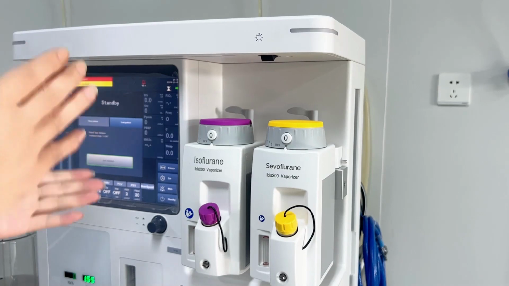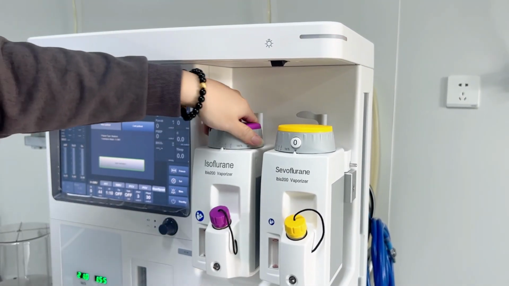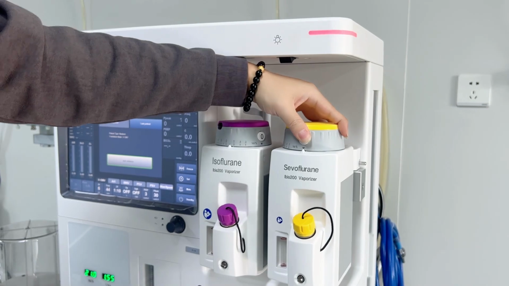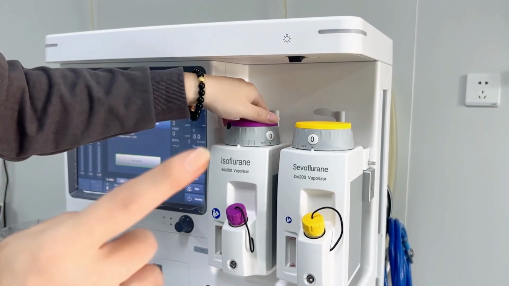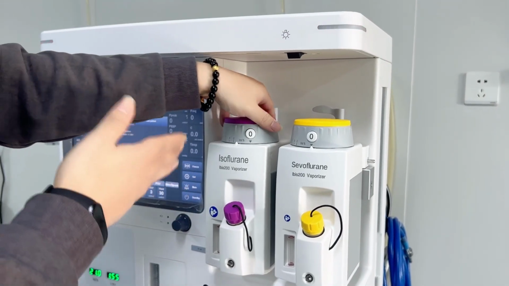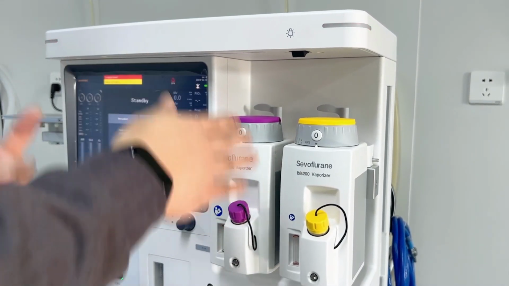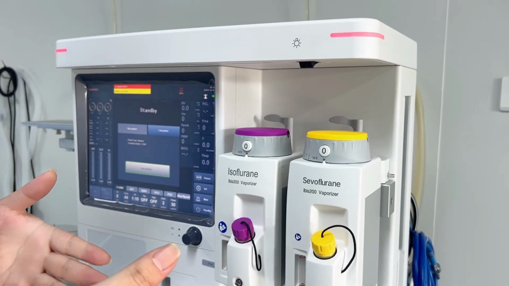And we also have the interlock function for the 2 vaporizers together. For example, if I'm using one of them, then for this one, even if I press the 0 button, I cannot move it. It means the interlock. That means at any one time, only one anesthetic can be used for the patient. It will not allow the medicines to cross over and cause some accident to the patient.